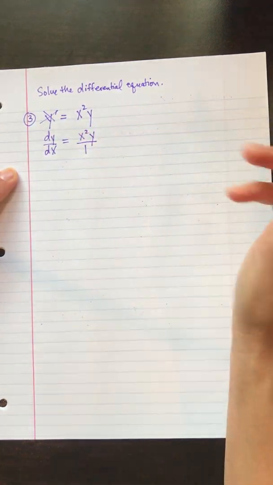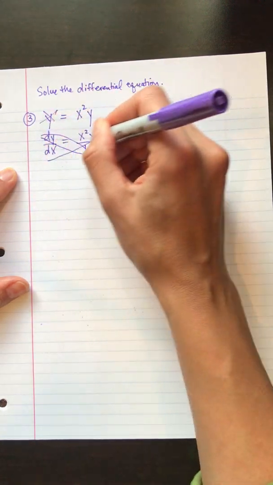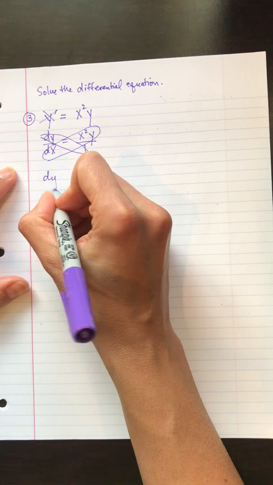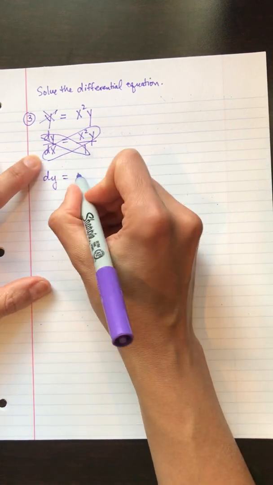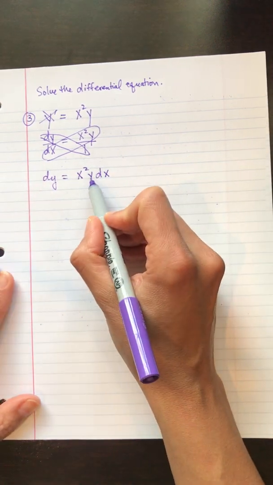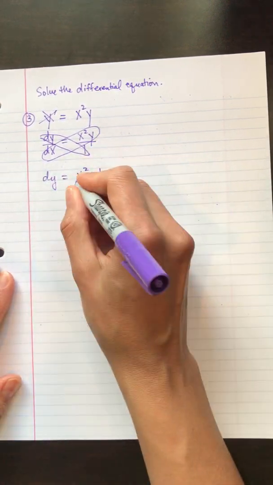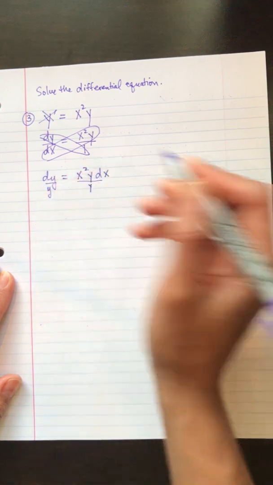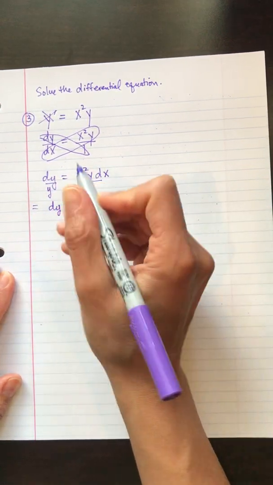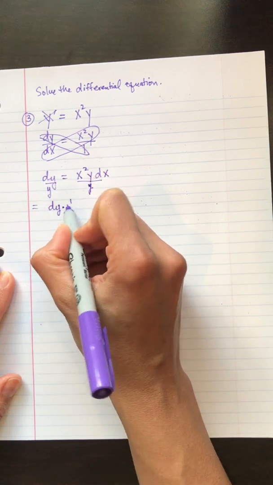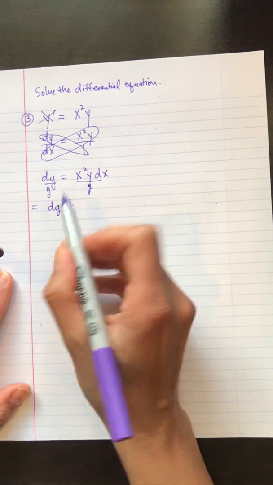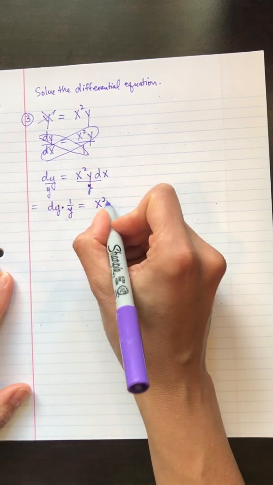So what I'm going to do is cross multiply again, and I'm going to get dy times 1 is just dy equals, I have x squared y dx, and I'm almost there. I just have to make sure I can get this y onto the left. So I'll divide both sides by y, and I will get dy times 1 over y, right? dy over y is the same as dy times 1 over y equals x squared dx.